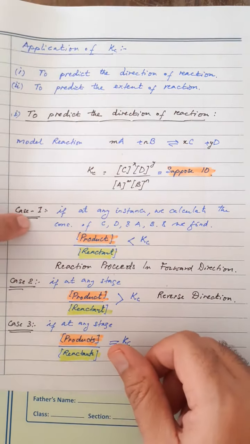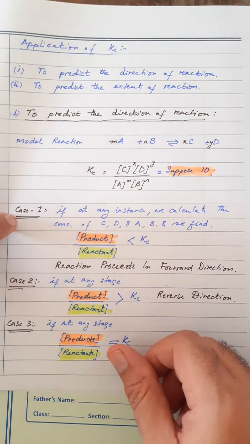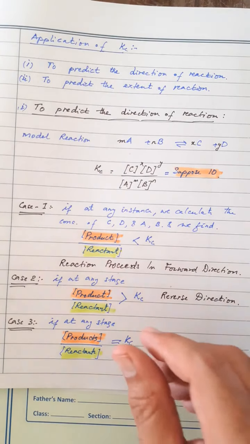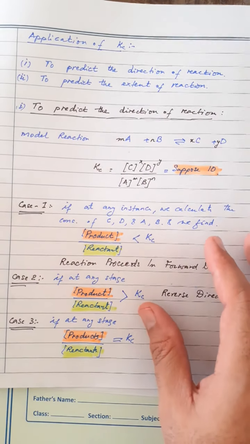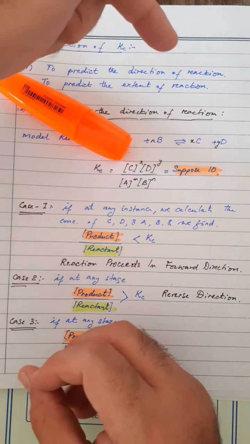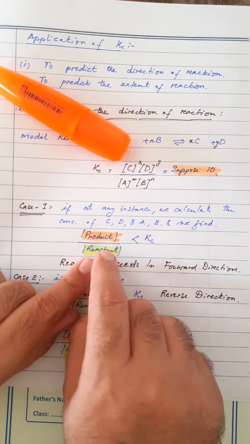Of course, case 1. As long as the ratio of product upon reactant is less than Kc, the reaction tries to reach Kc, and in doing so, it consumes reactant and produces products. That is what we want here.